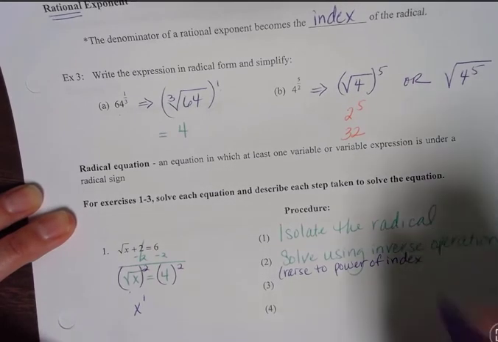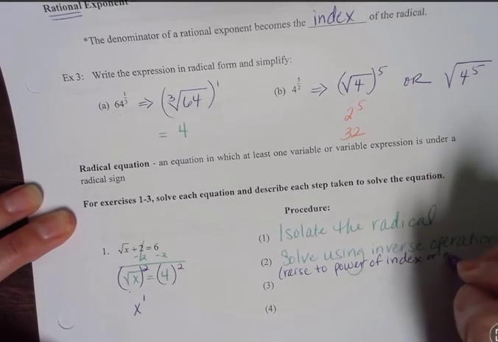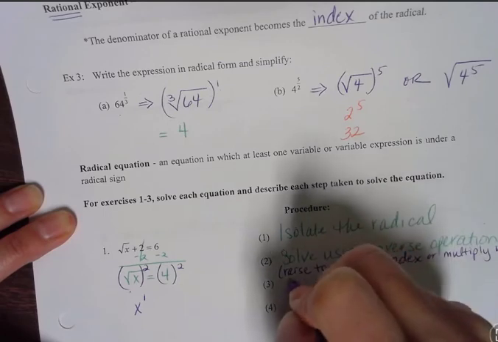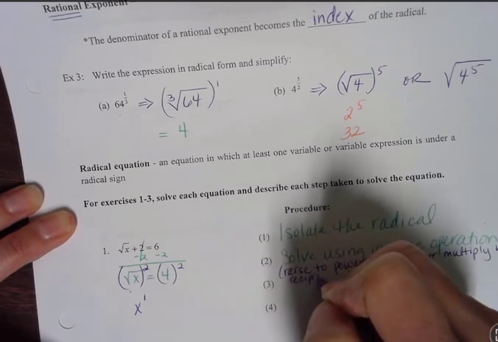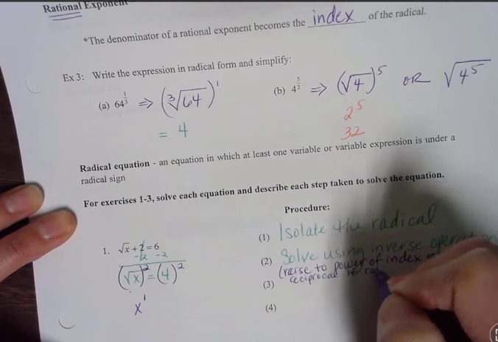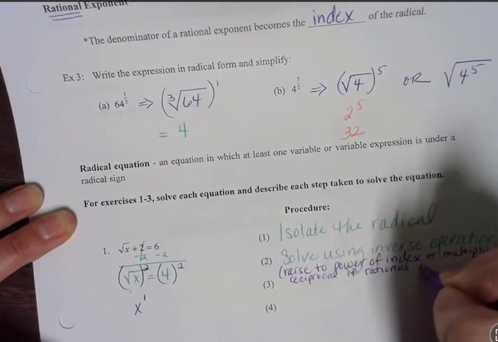So raise to the power of the index or multiply by the reciprocal, if you have a rational exponent.